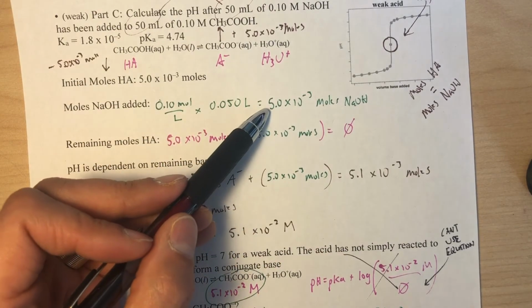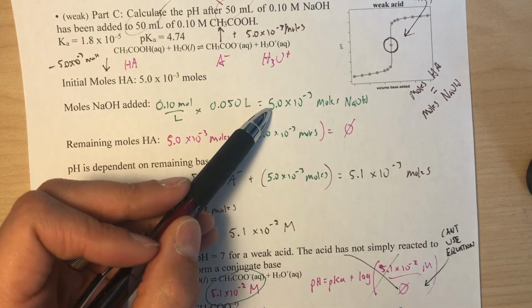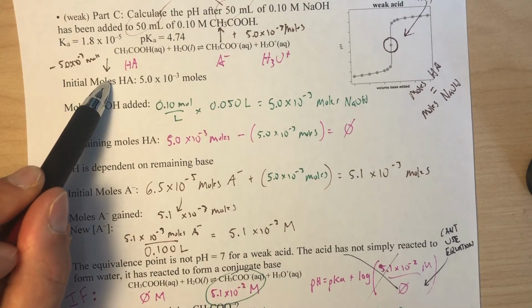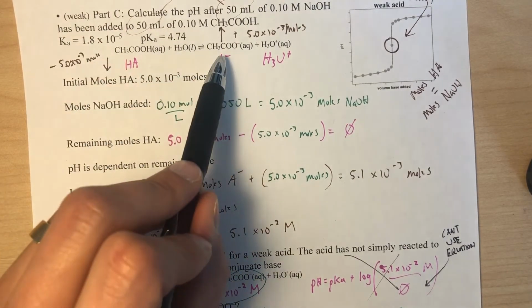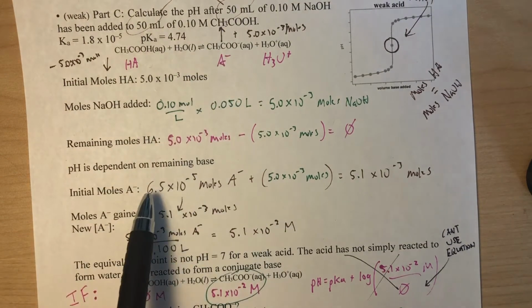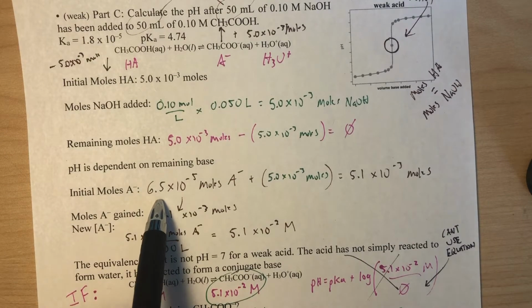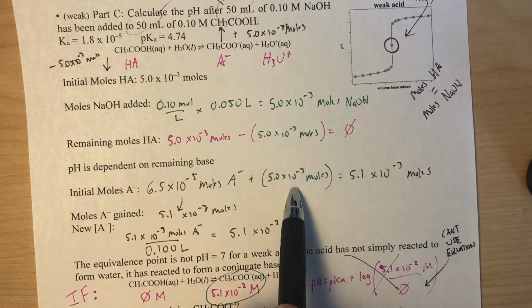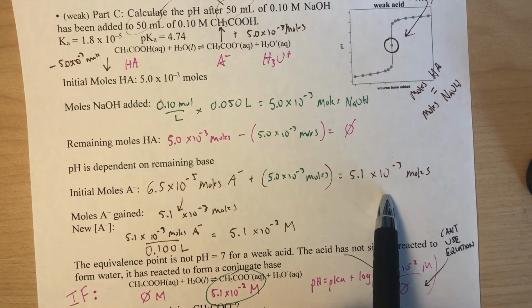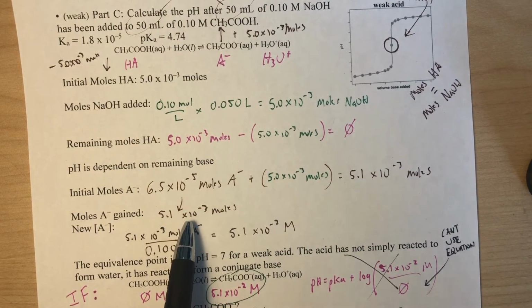Again, if we have 5 times 10 to the negative third moles of base reacting, that is subtracting 5 times 10 to the negative third from acetic acid, and that is increasing acetate by 5 times 10 to the negative third. So 6.5 times 10 to the negative fifth moles of A- plus 5 times 10 to the negative third is equal to 5.1 times 10 to the negative third moles. So we have gained 5 and we end up with 5.1.